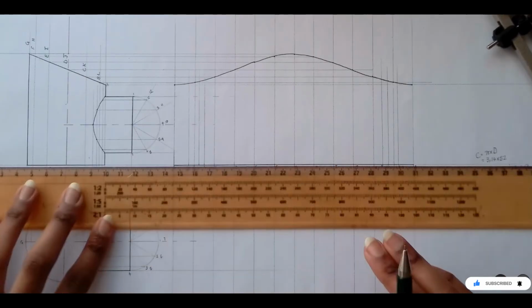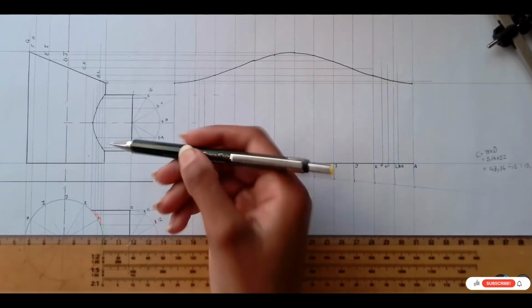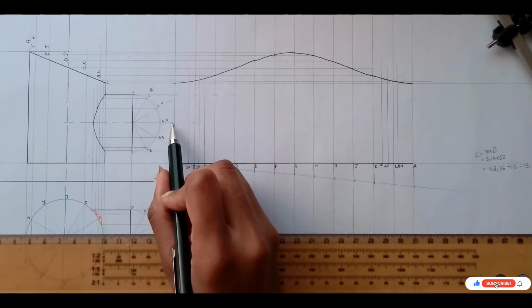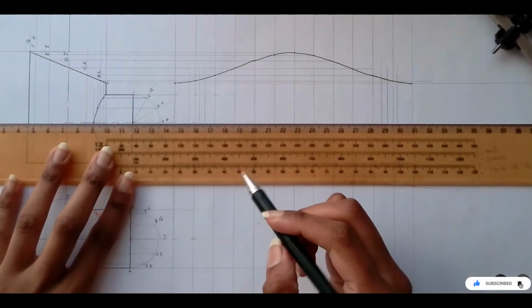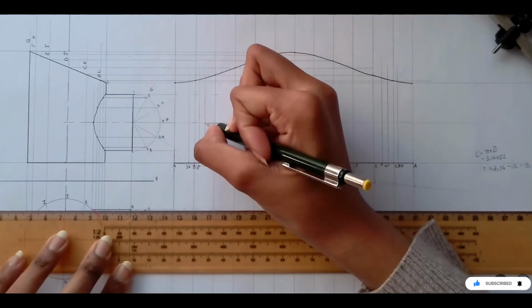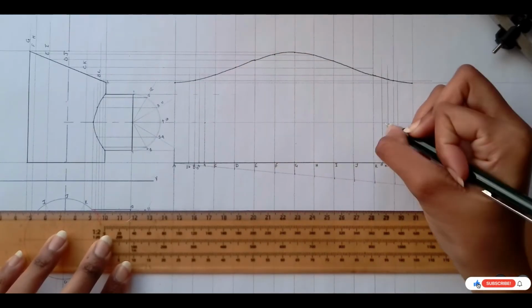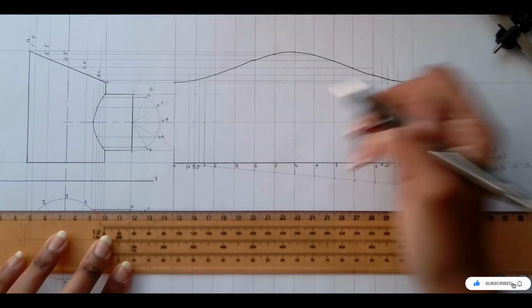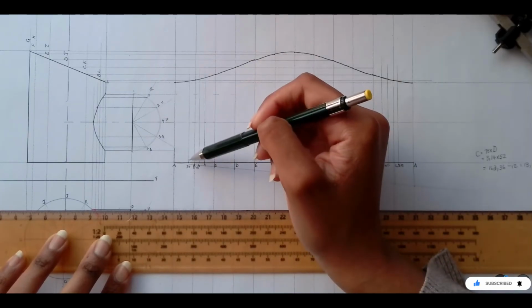Then we're now going to take our points. We have 4 and 10 here. 4, 10. We have 4 this side. We have 10 this side.